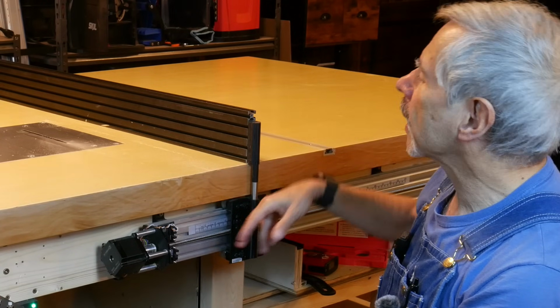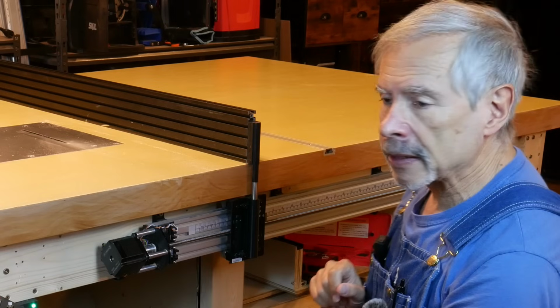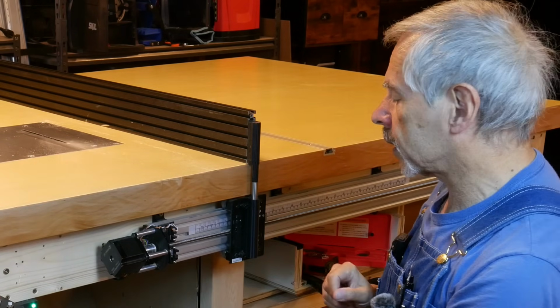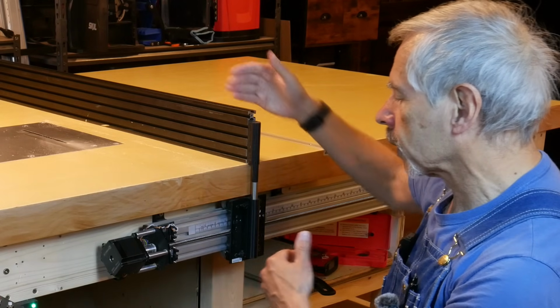So there is an exact correspondence between how many rotations the lead screw does and how far the fence advances. Of course, there is a second such system on the other side of the table that we can't see from this position. It looks exactly like this one, 2 systems.